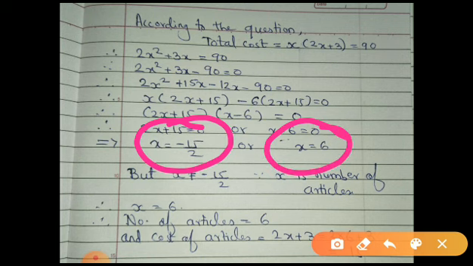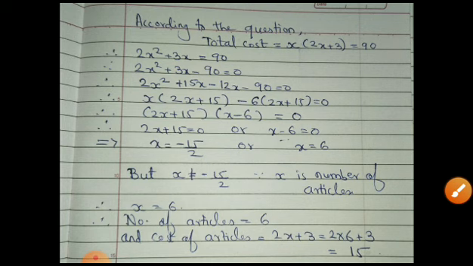But whether minus 15 by 2 will be possible? No, because x is the number of articles, so it won't be negative. So minus 15 by 2 is not possible, and hence your x value is 6 itself. Therefore the number of articles is 6 and the cost of each article, instead of x, put the value as 6. You'll be getting that as 15.